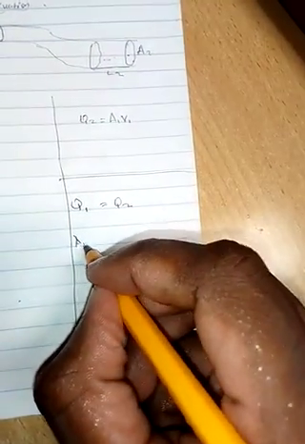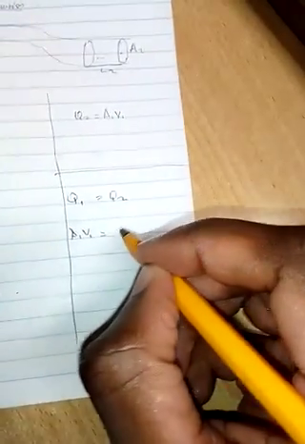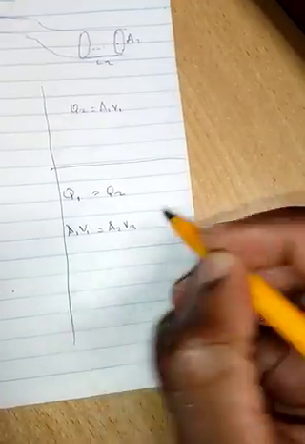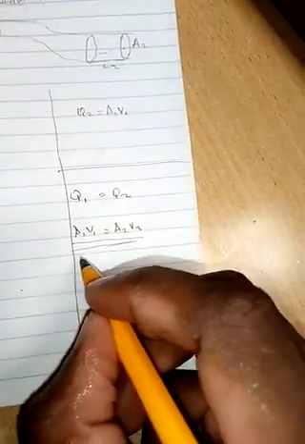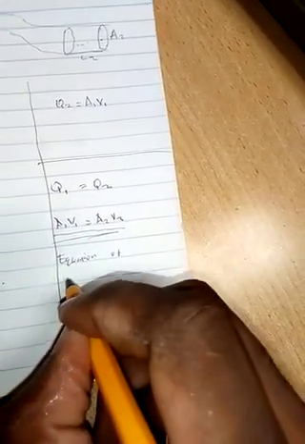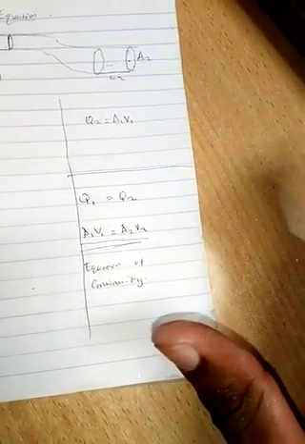Q1 is A1 V1. Remember, V is the velocity, which should be equal to Q2, and Q2 is A2 V2. And now this is what we call the equation of continuity.